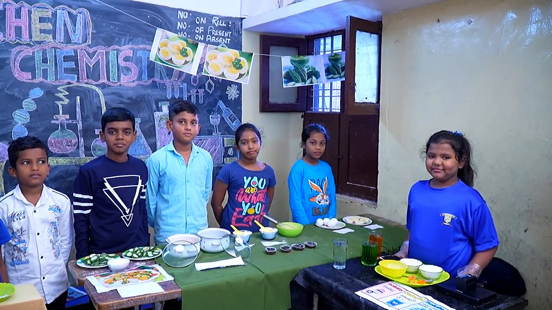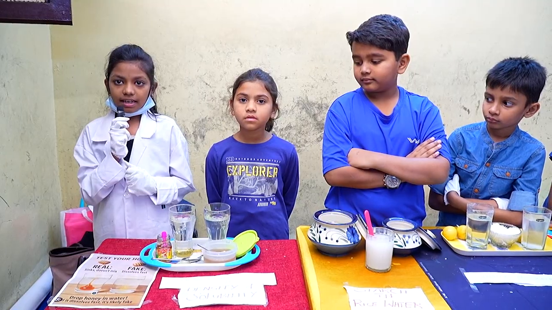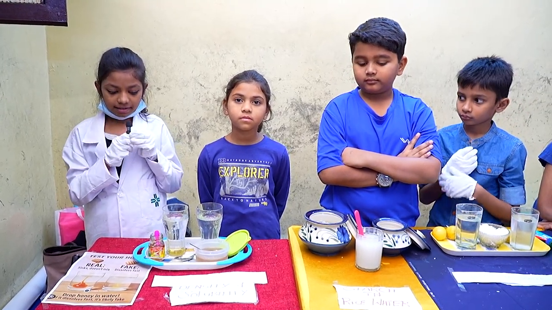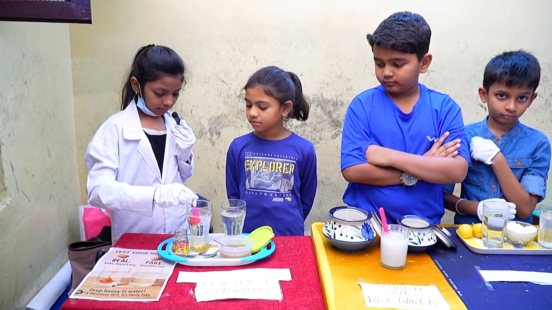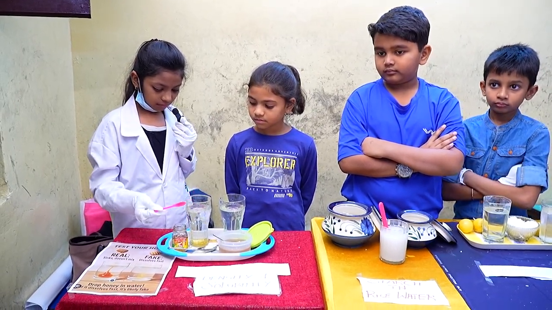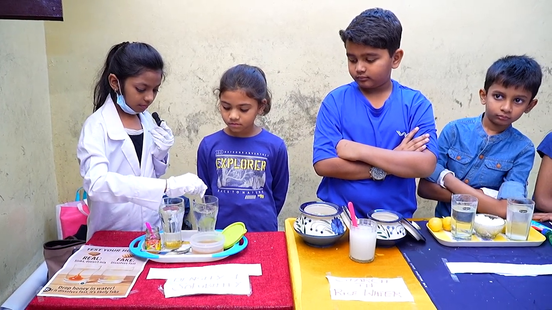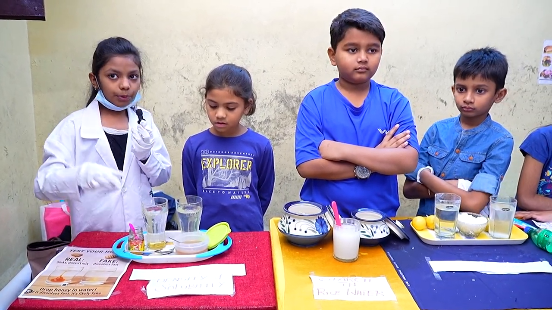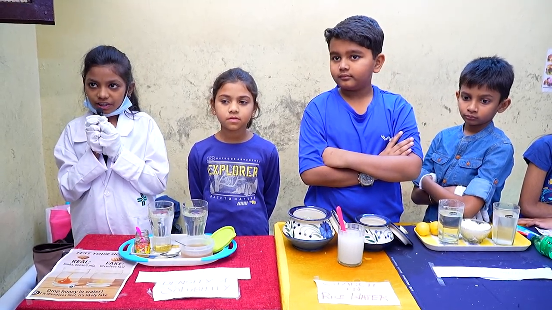Honey purity test. Density and solubility. Pure honey settles at the bottom. Diluted honey spreads quickly. Thank you.